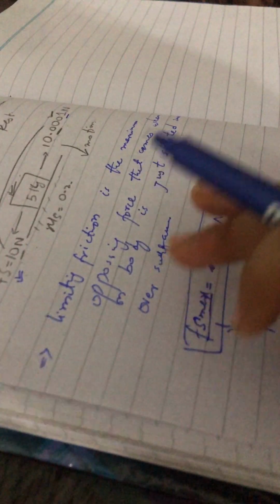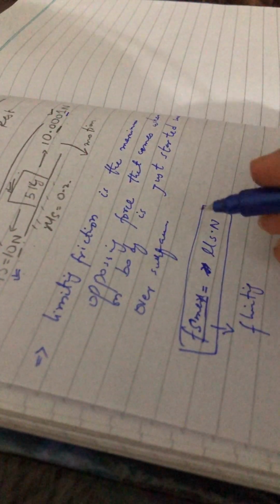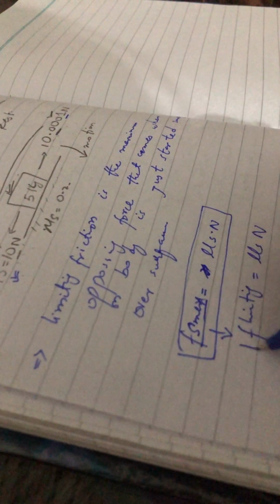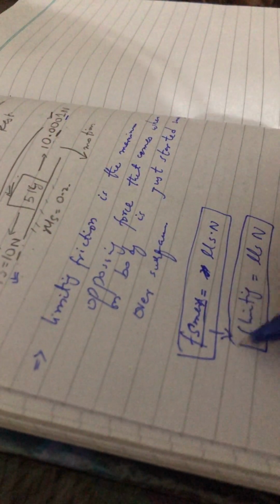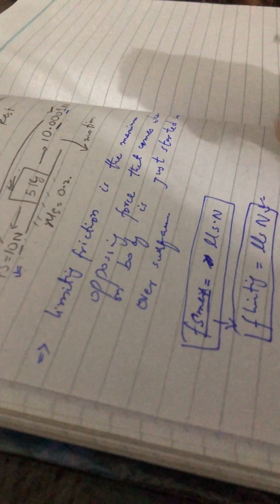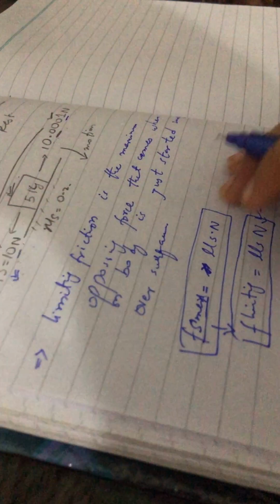In limiting friction, the body will start moving. So F limiting will be equal to the same formula, but Fs max is changed to Fs limiting. By this formula we can find the value of limiting friction.